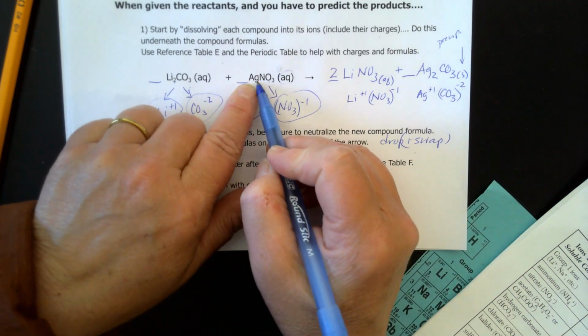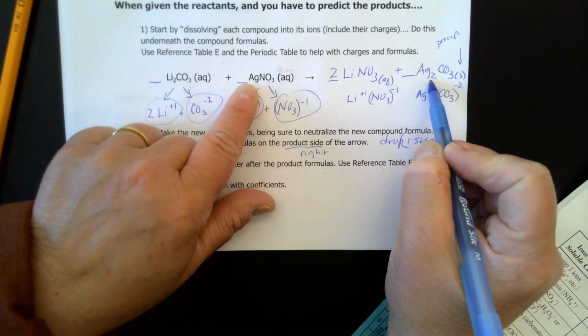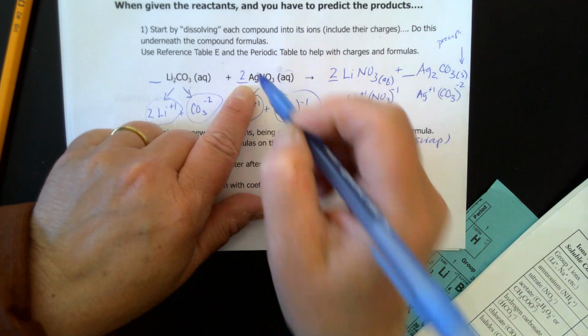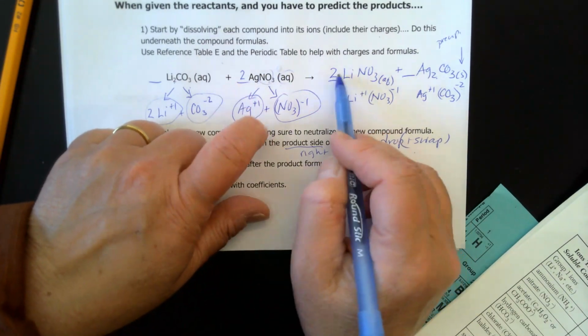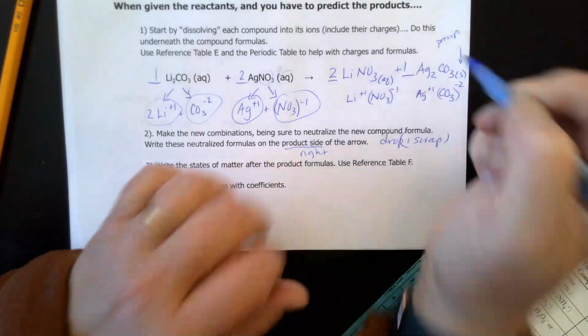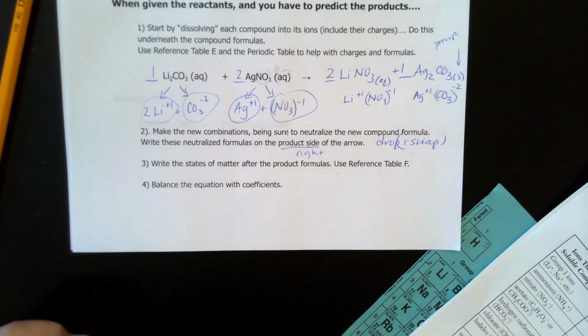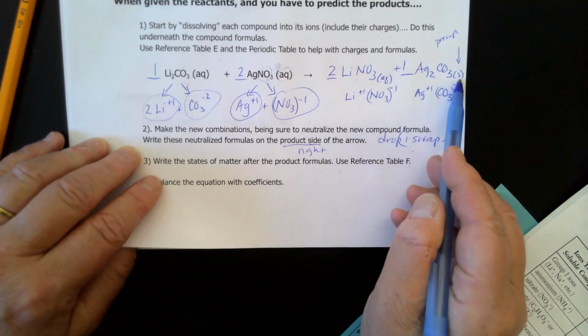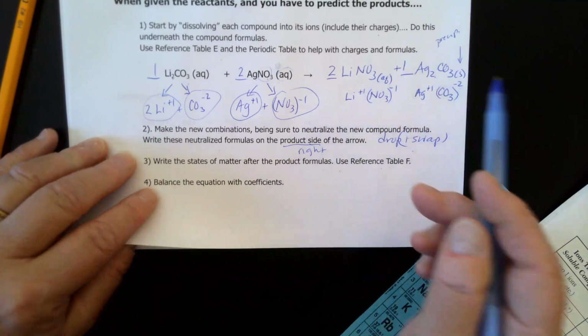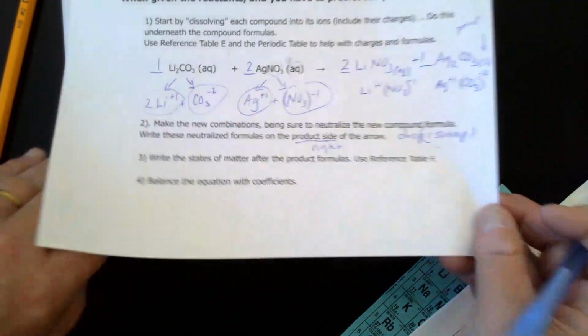1 silver on the left, 2 silvers on the right, so I'm going to put a 2 in front of the AgNO3. That's going to give me 2 nitrate groups, and I have 2 nitrate groups, so there you have it. We have predicted the product formulas. We have determined the product solubilities, and we have balanced the equation.